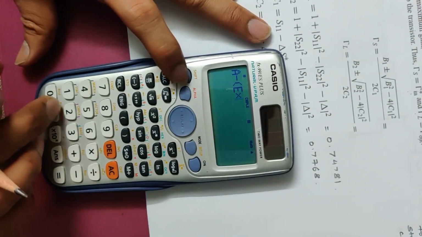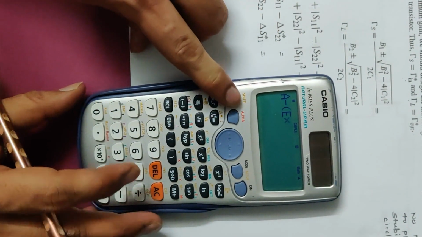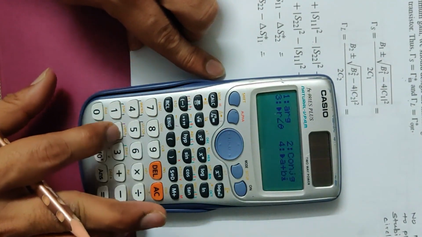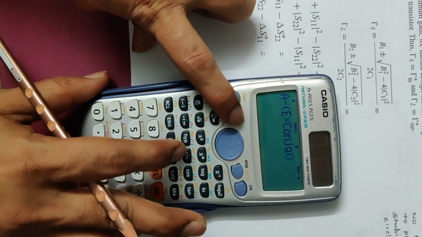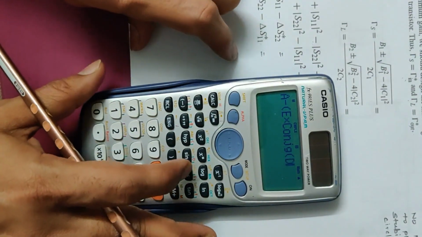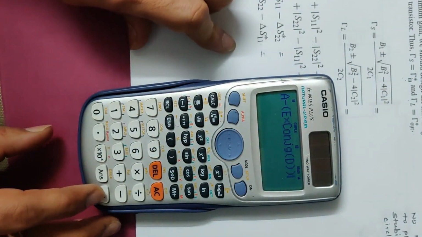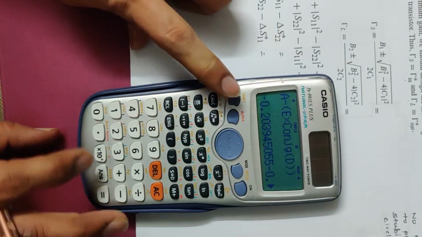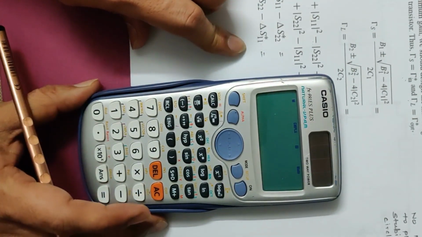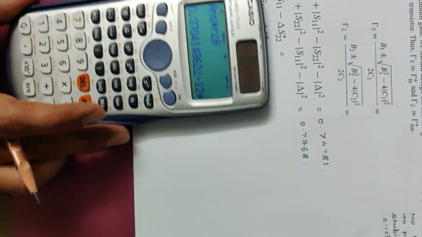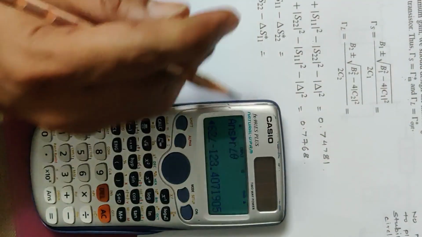To get this conjugate, shift 2 and then select conjugate, and S22 is nothing but our D, so alpha D. Another bracket has to be completed. So this is equal to, and I will convert this into rectangular to polar format, and it turns out to be 0.3704 angle minus 123.4.